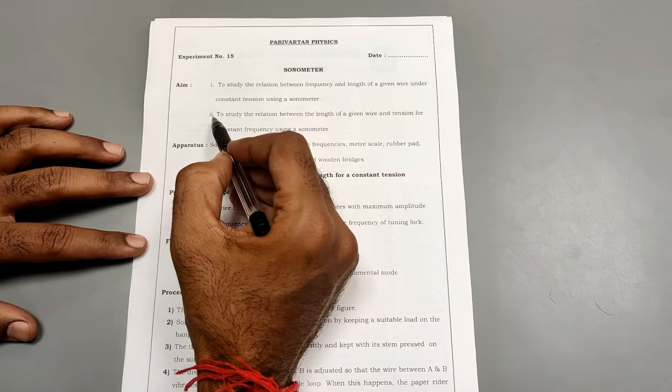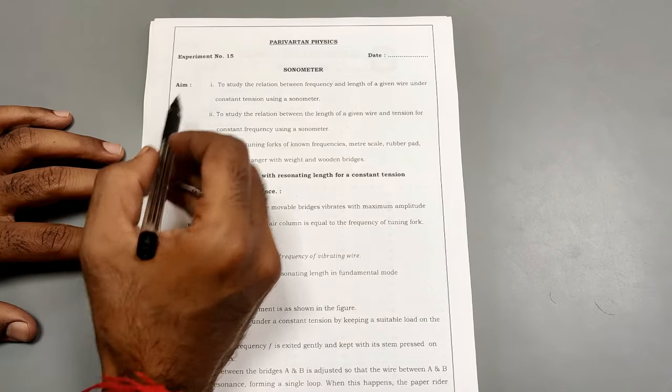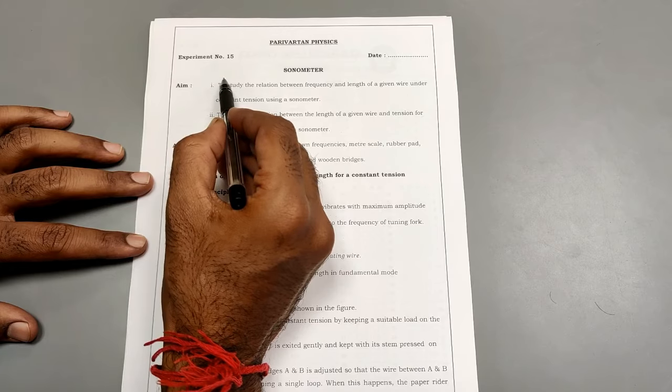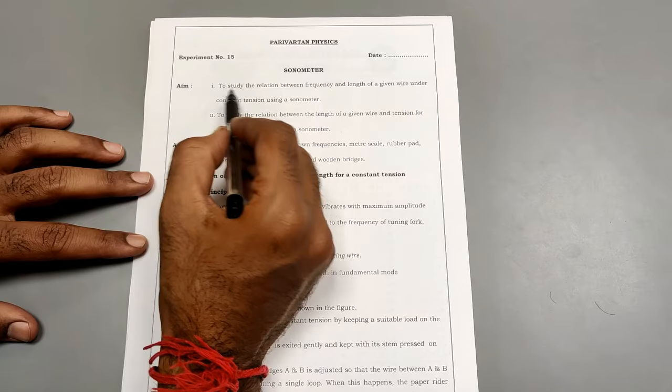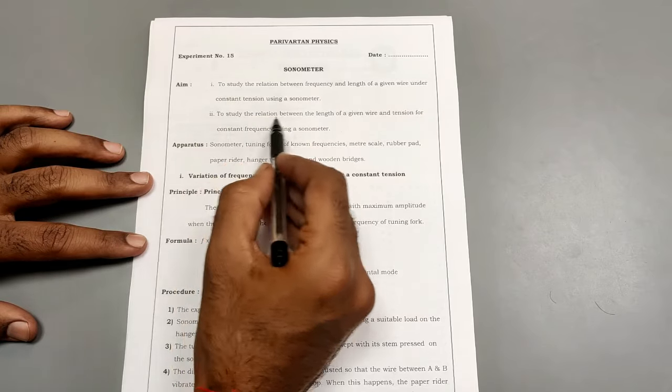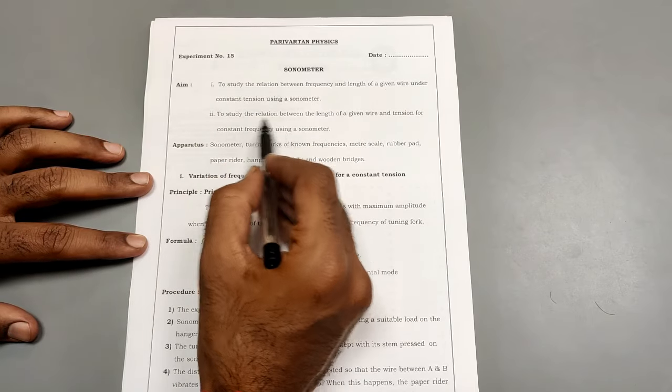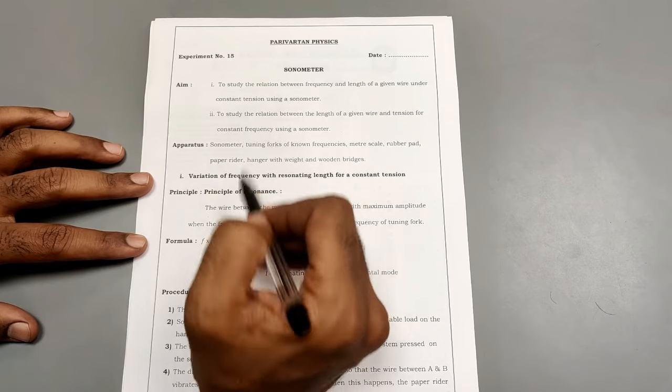There are two aims of this practical. In this video, we are going to accomplish the first aim. Only this we will do in this video. For the other, I am going to do one more video, so you will get another video on this practical.